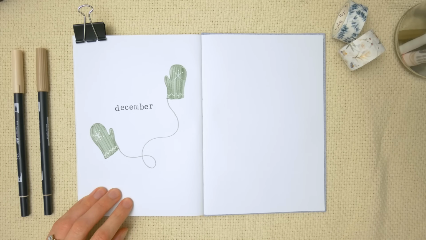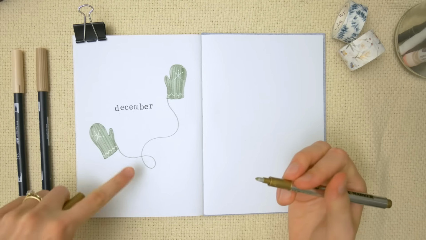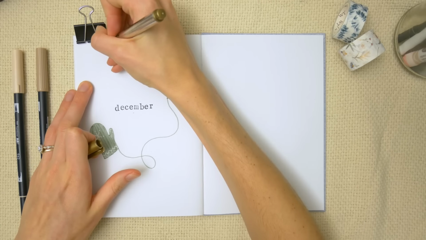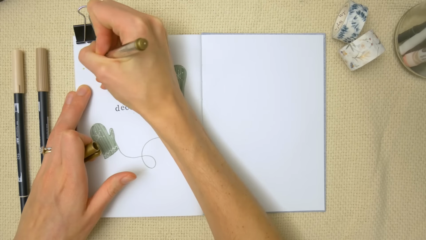What I'm going to do is I'm actually going to find my gold marker here, and I'm gonna just make some gold dots splattering around the page. I feel like gold is such a good wintry color.